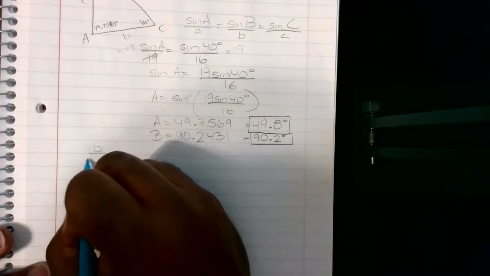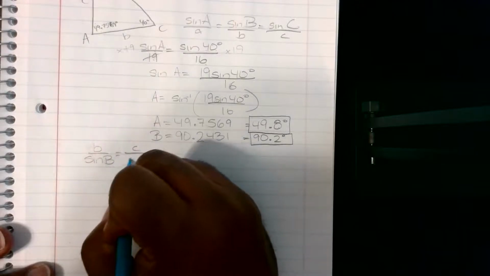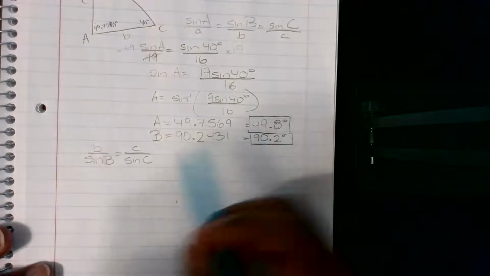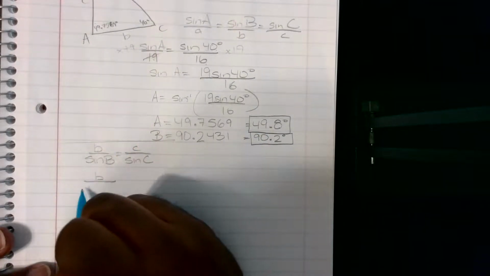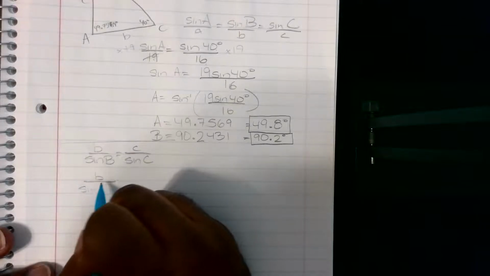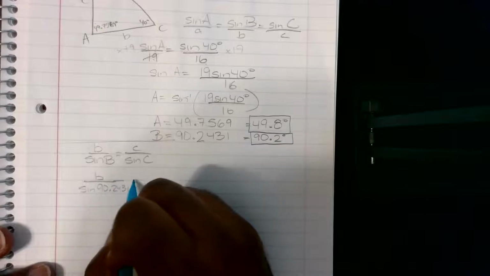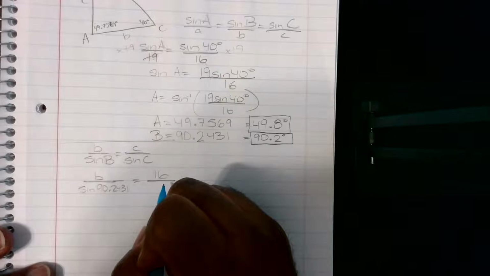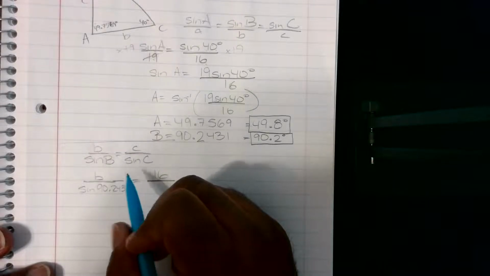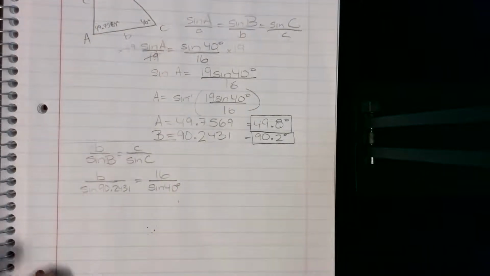So this is mathematically legal to do. b over sine of big B is equal to c over sine of big C. Don't know why I wrote the whole thing again, but whatever. All right, so little b over sine of 90.2431 is equal to 16 over sine of 40 degrees.